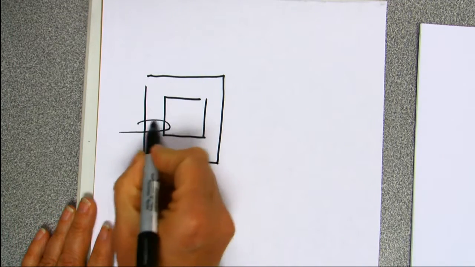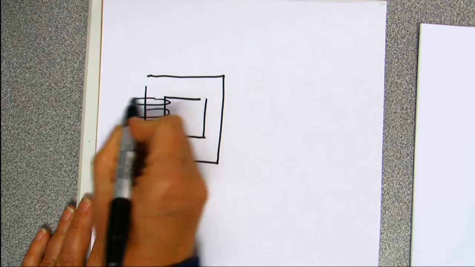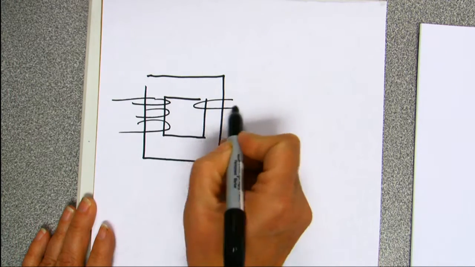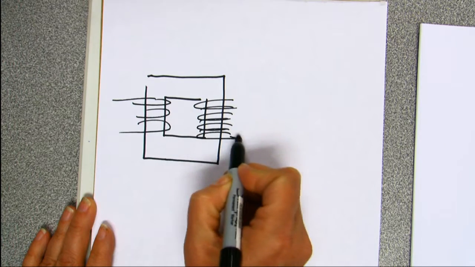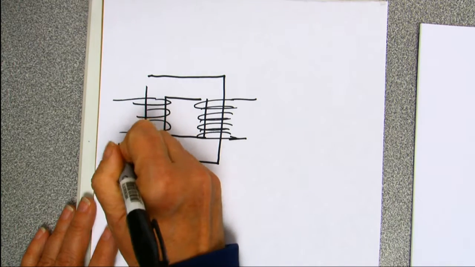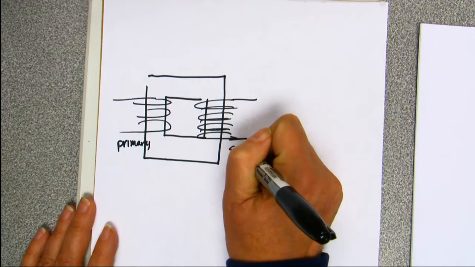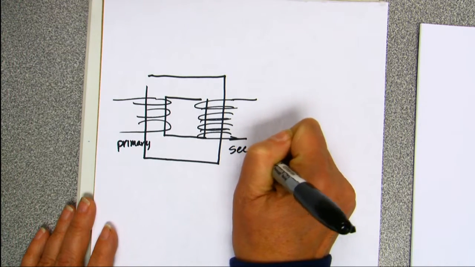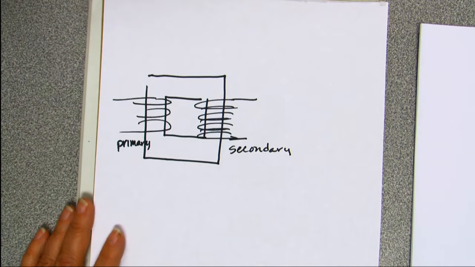I've got coils coming in here, and then I've got changes in coils coming over here, and the numbers of my coils are going to change depending on what I'm trying to do. So I end up having a primary and a secondary. And it's a matter of which one is the primary and which one's the secondary that I work with.